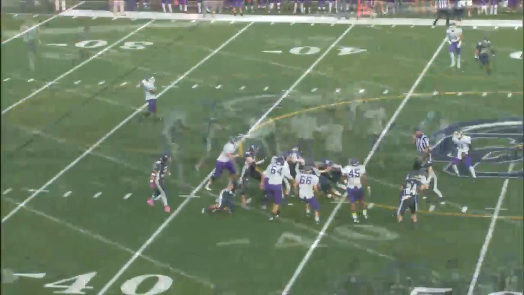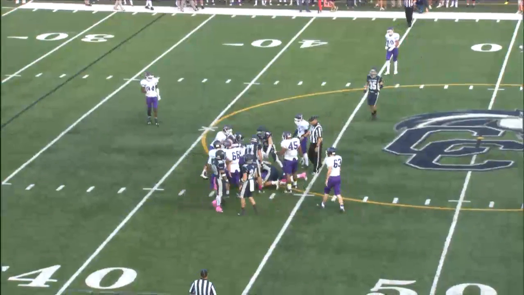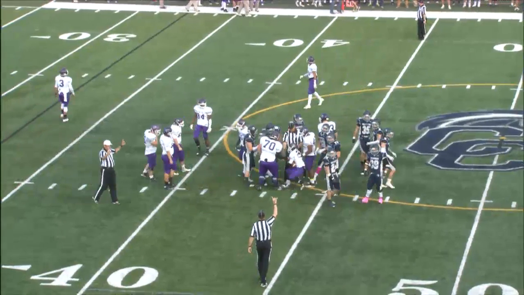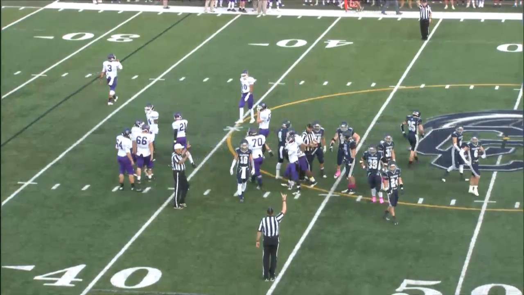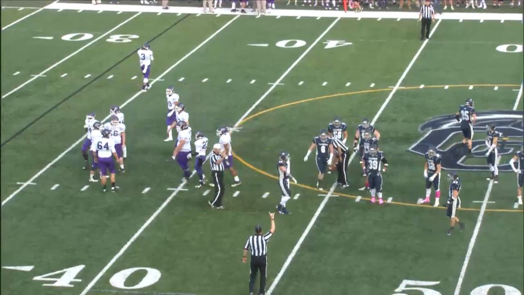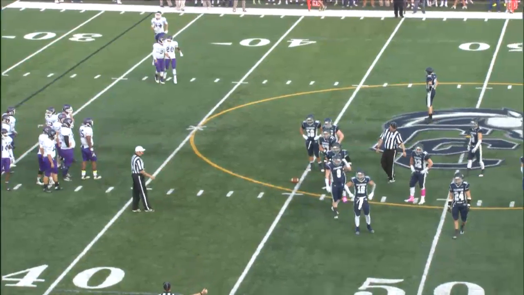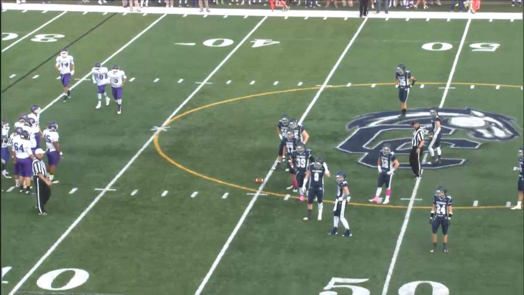Again, little counter. Ball's handed straight up the middle for a gain of about 5. On 1st down, if you can get 5 yards on a run, you'll take that all day long.